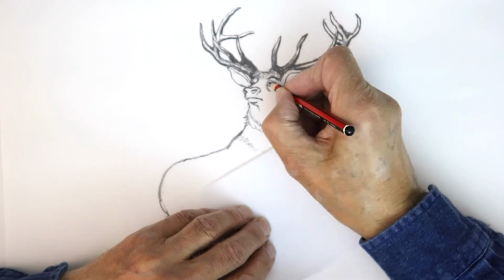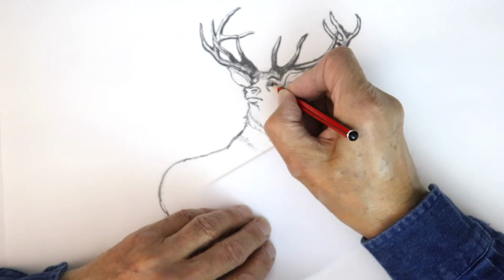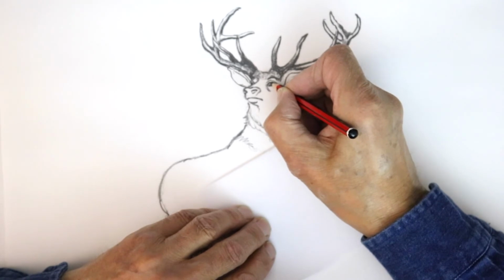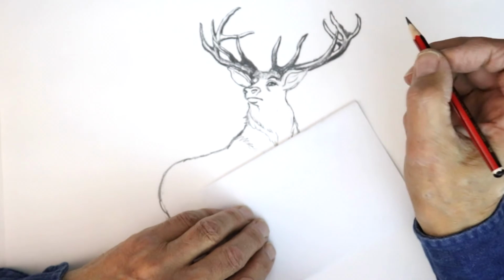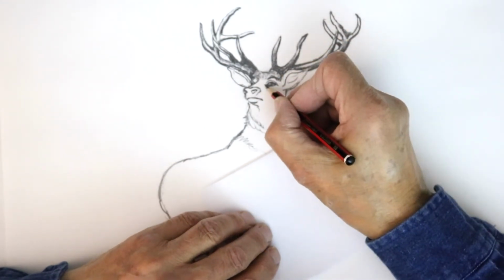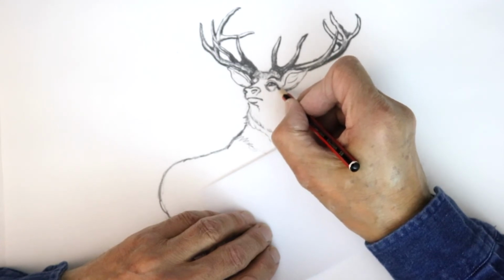And what I can do is put a highlight there, and maybe one down here as well, and just shade the rest in black. Like that. Okay? And a bit of shading under the eye there, almost the shape of the eyeball inside the skin there.